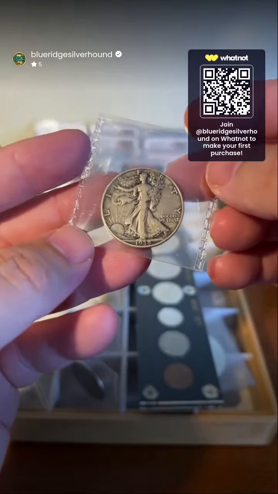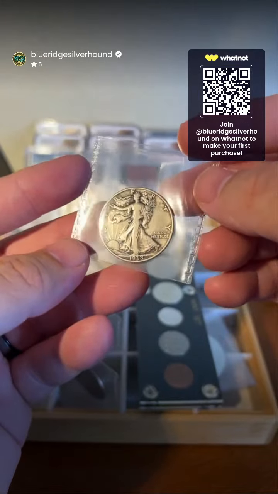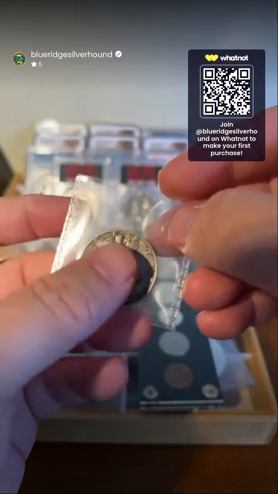All right, Kingdom Coins, there you go. Congratulations. Very nice 38 there. Again, that one I'd probably put as like a VG10 to fine 12 grade. Very nice piece.